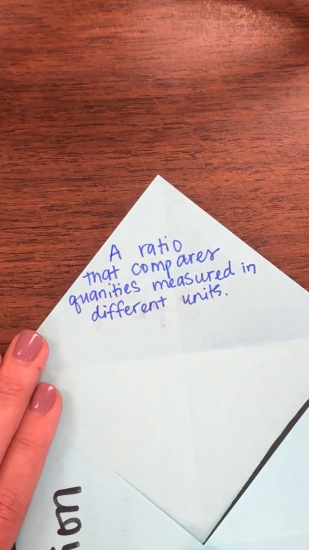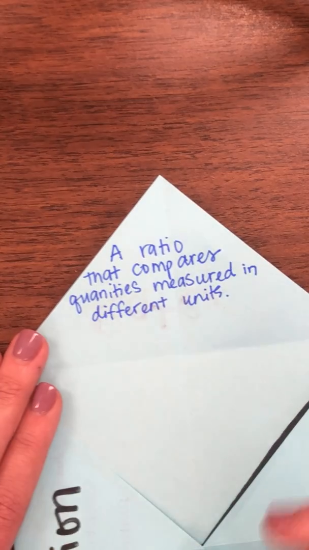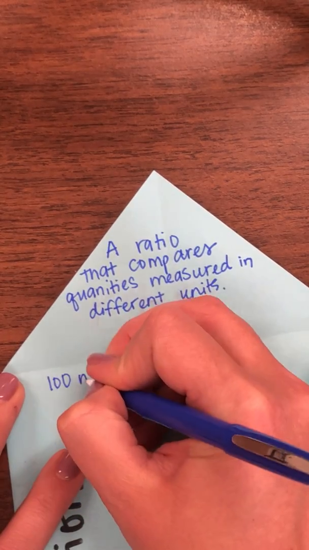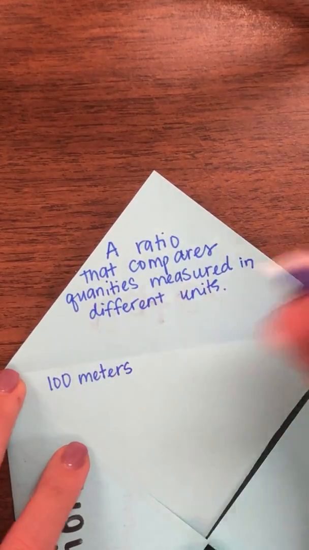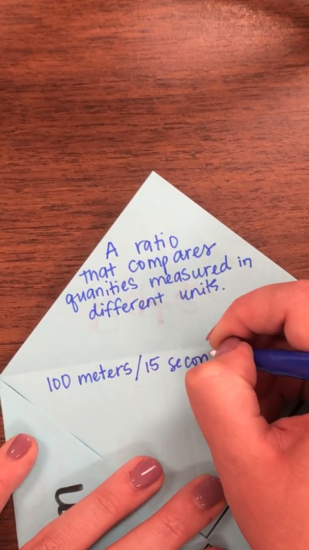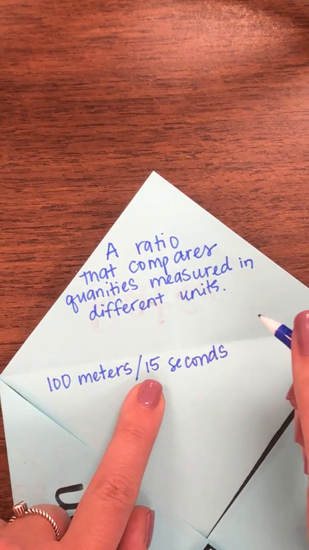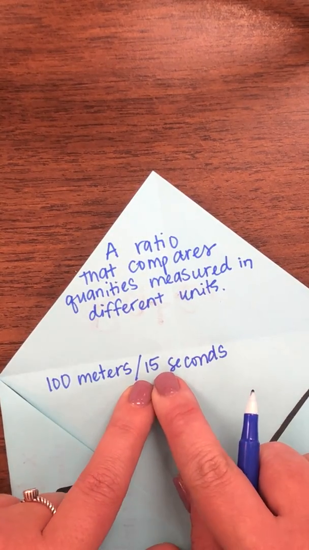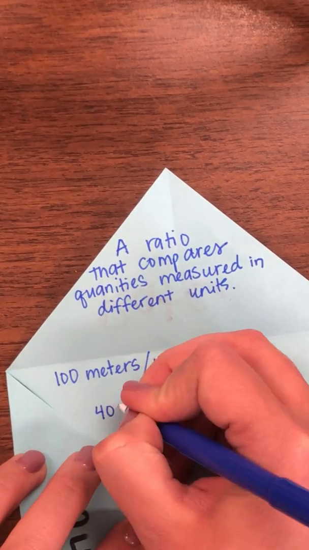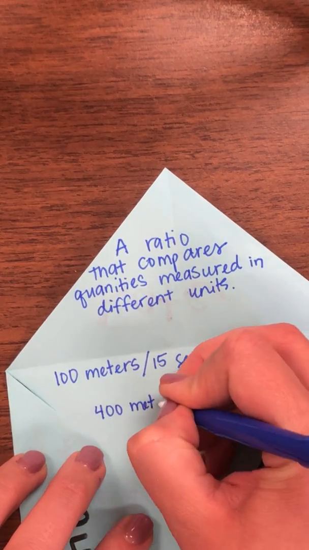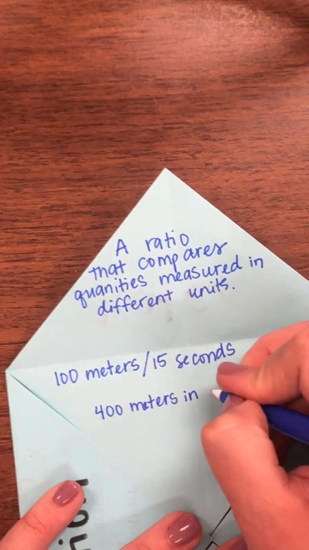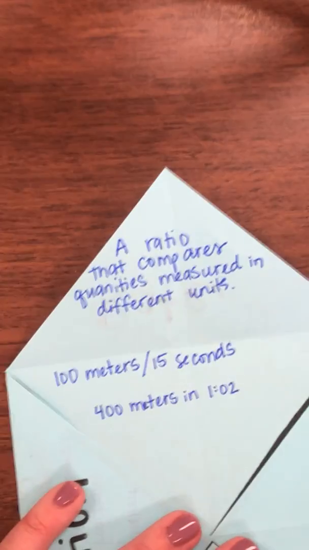So, we have a track team here at our school. In the spring, some kiddos will run track, and maybe they run 100 meters. We got a 100-meter dash, right? 100 meters in 15 seconds. Some of you are probably faster than that. Some of you may not be able to run it in 15 seconds, right? Or maybe they run a 400-meter dash, so 400 meters, and this would be really fast for a junior high kid, in 1 minute and 2 seconds.